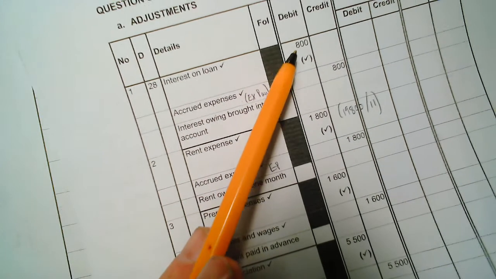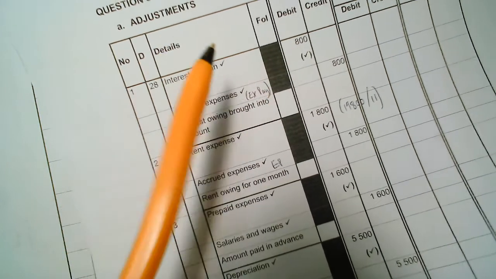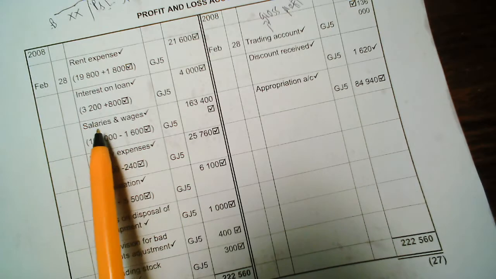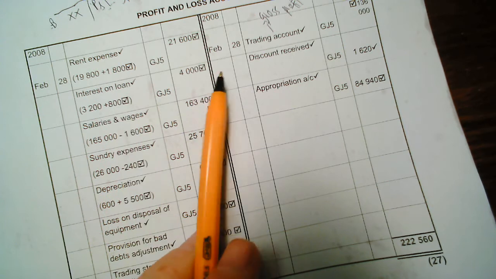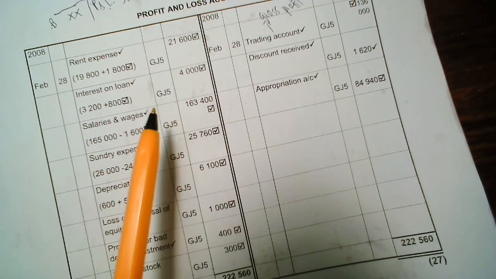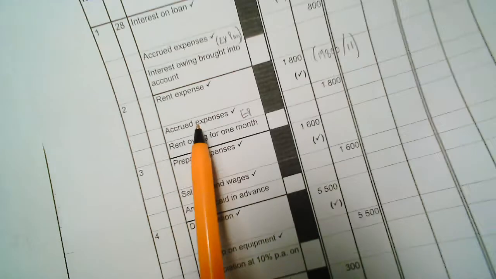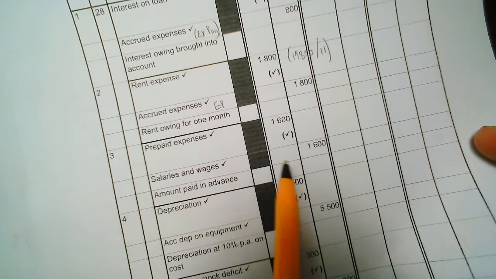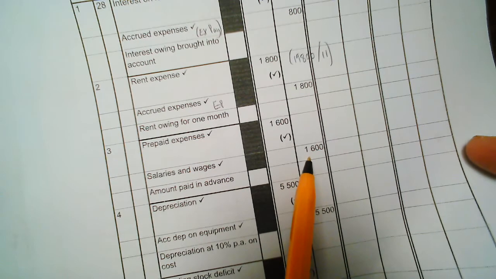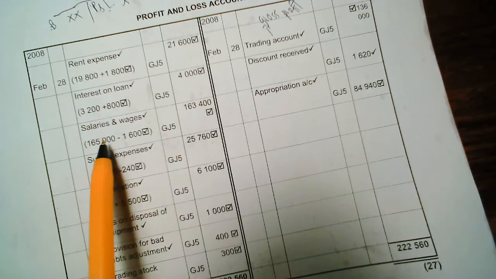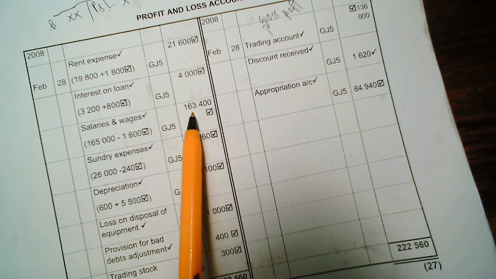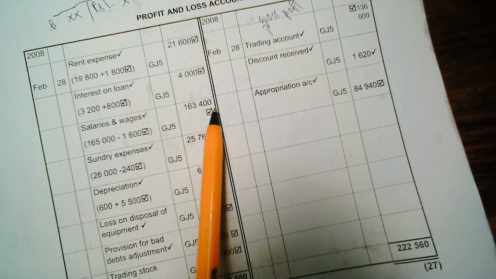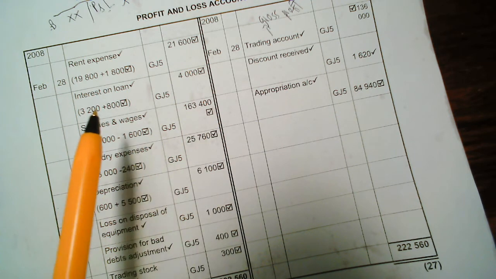Interest on loan, another plus 800 because I'm increasing the expense. So plus 800 over there to get to the 4,000. Salaries and wages, I have to credit salaries and wages, so it's a minus 1,600, so I have to minus it there, and I'm left with 163,400.